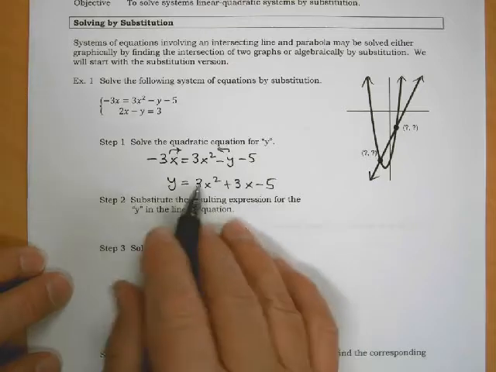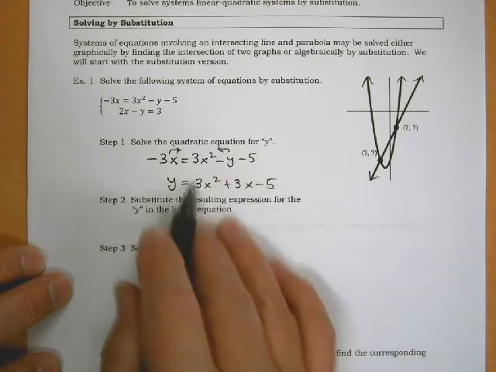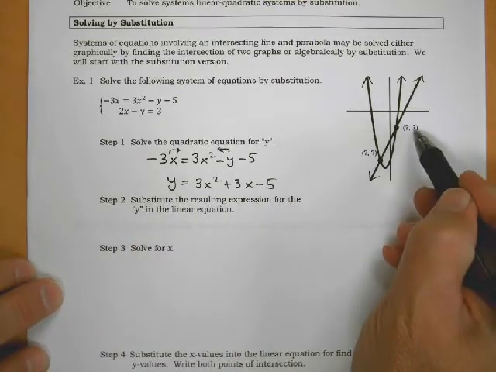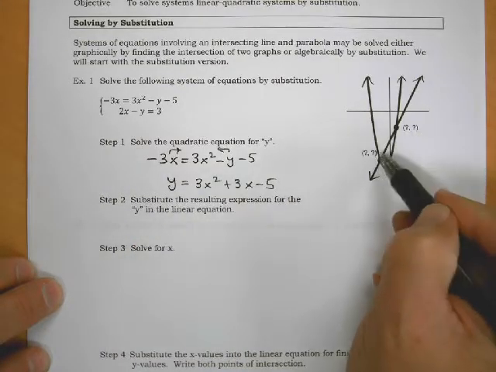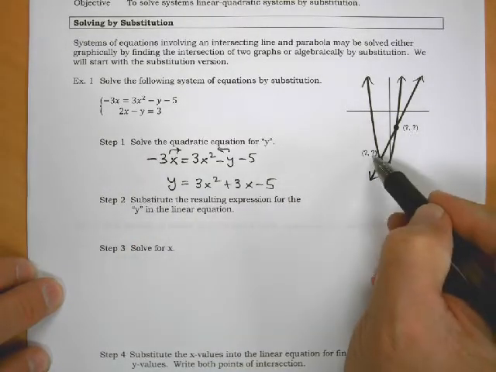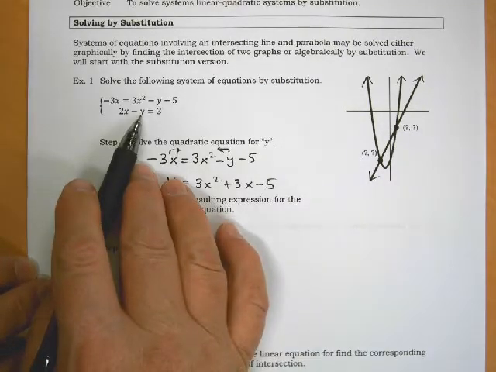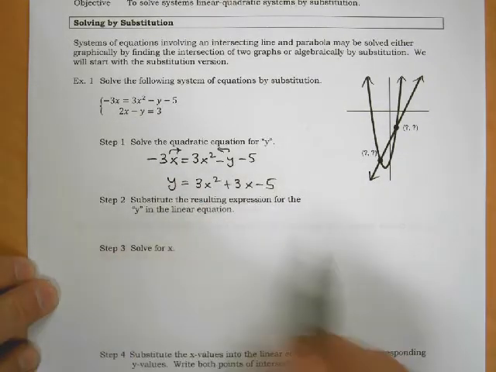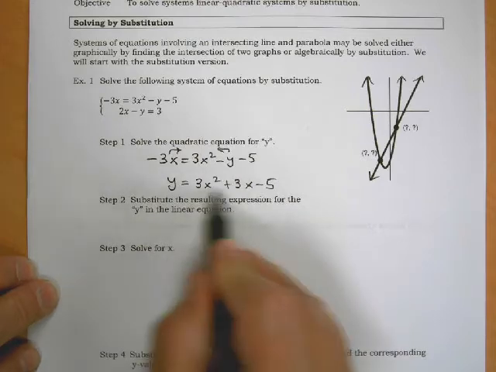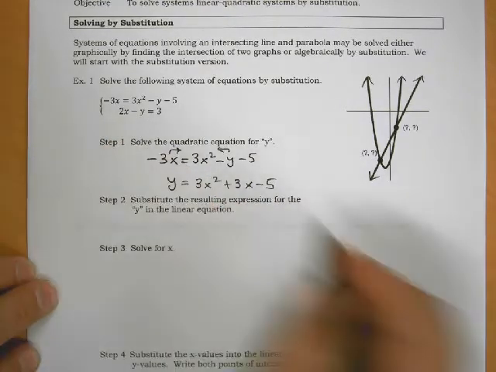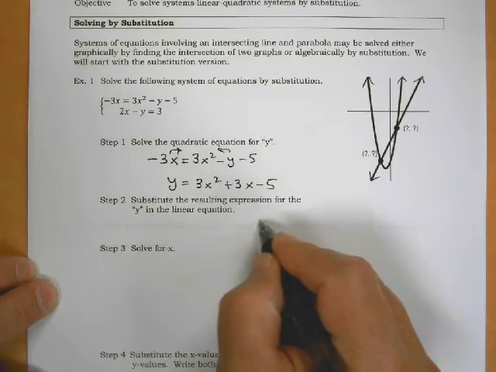Now what this means is that this expression over here is equivalent to y. So it's the part that gives this part of the points. And since that is on both graphs, we're going to replace this y with that expression. So that's the next thing you do, is you take this quadratic expression and you replace the y in the linear equation. So here we go.